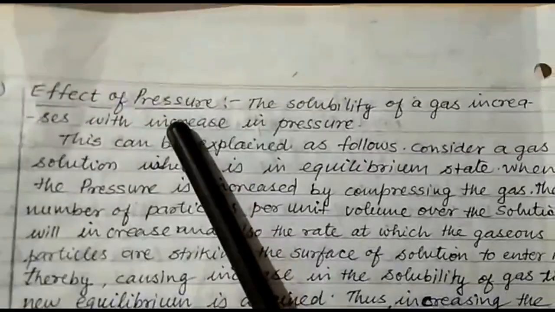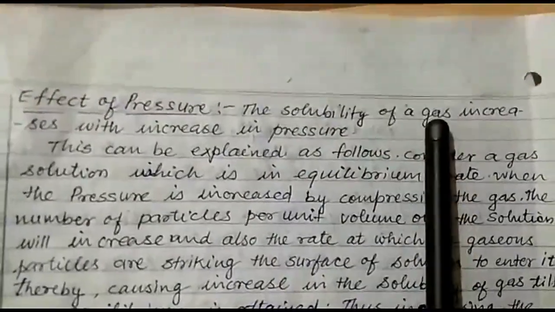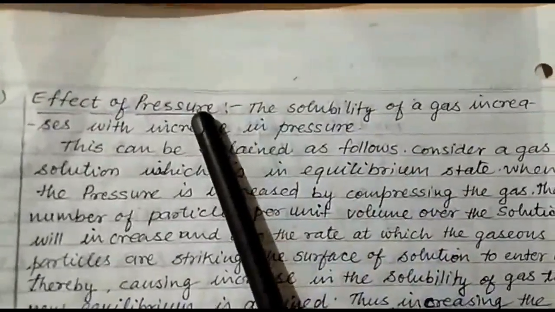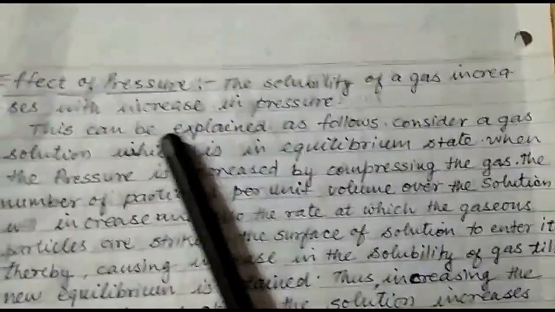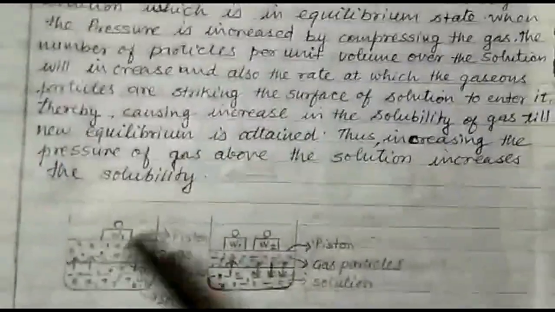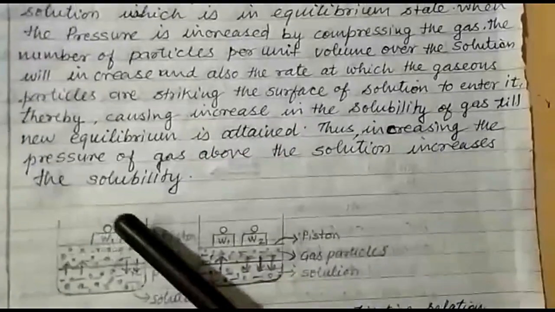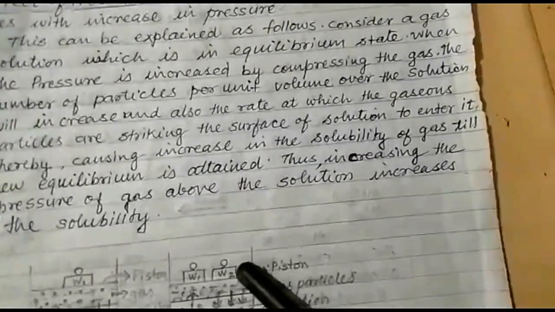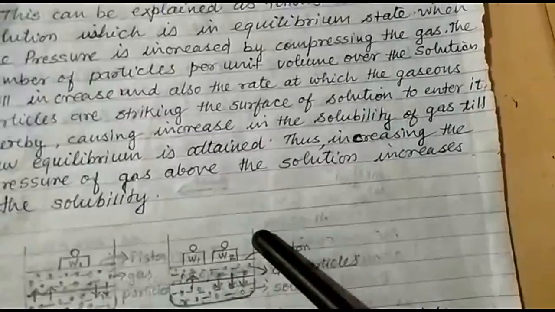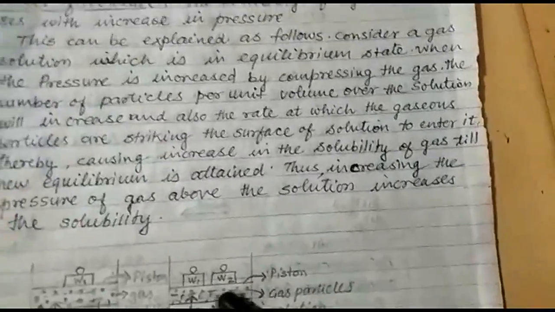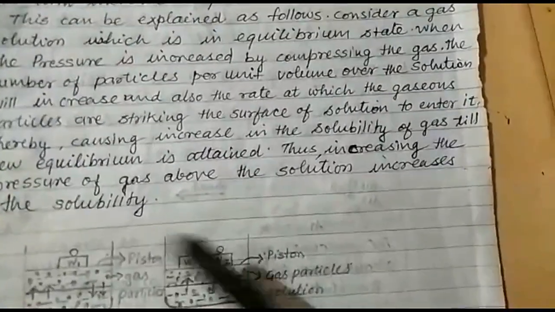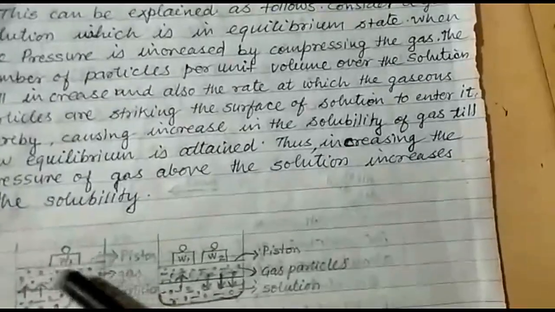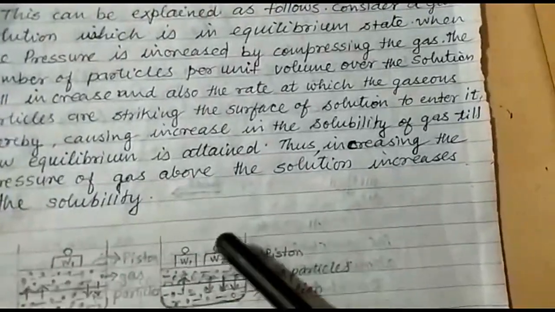Effect of pressure. That is how solubility of a gas is affected by increase or decrease of pressure. This can be explained by this experiment. Here we have certain pressure on the gas over the liquid surface, but now we are increasing the pressure. Can you see? We increase the pressure here. So on increasing the pressure, what happens? Consider this system is already in equilibrium. At that time we are increasing the pressure.